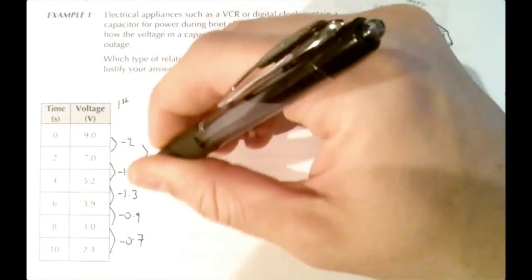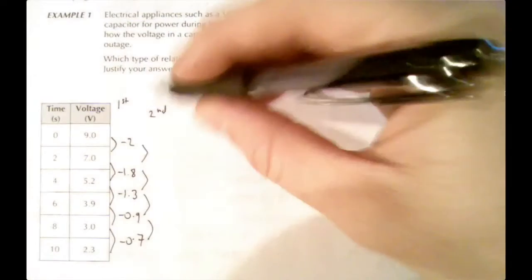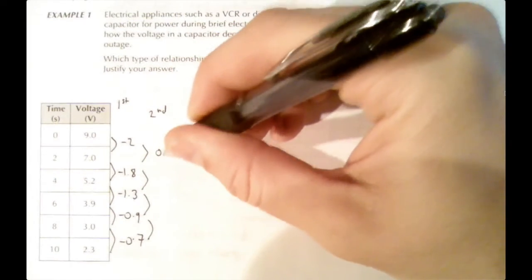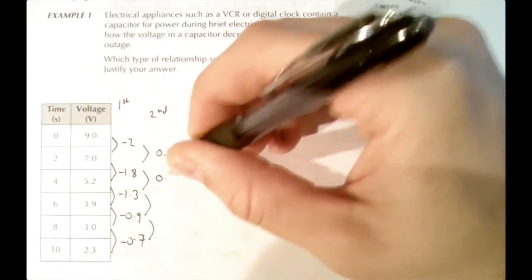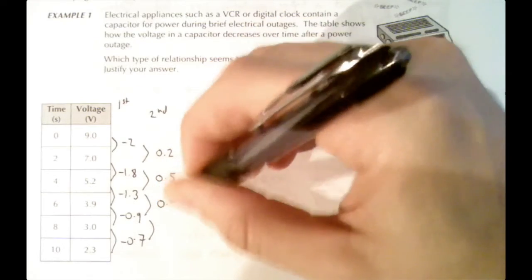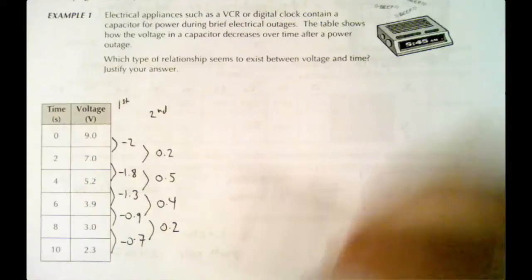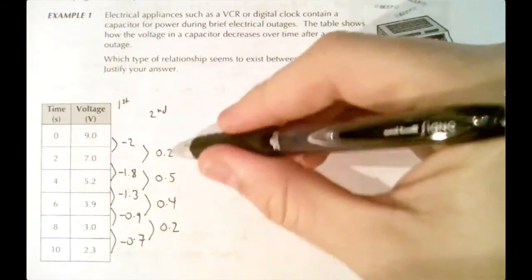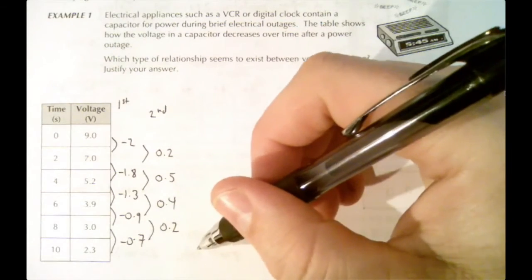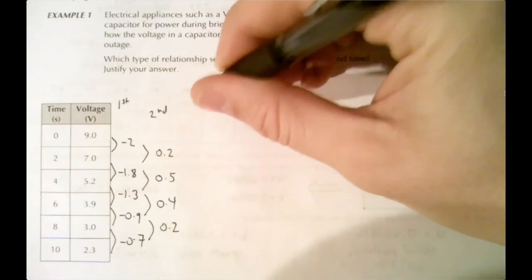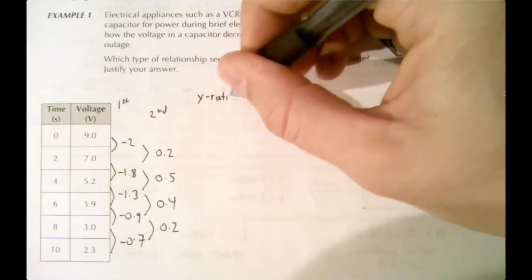Second differences. Between these two, we're going up 0.2. This one's 0.5. This one's 0.4. And this one's 0.2. Well, our second differences aren't the same either. So this is not quadratic. So we're expecting maybe this is going to be exponential.